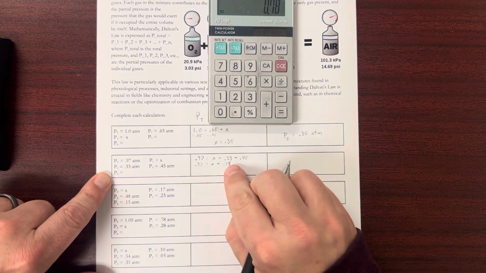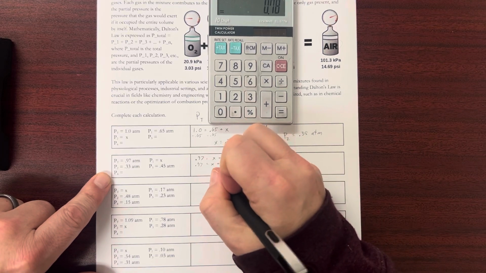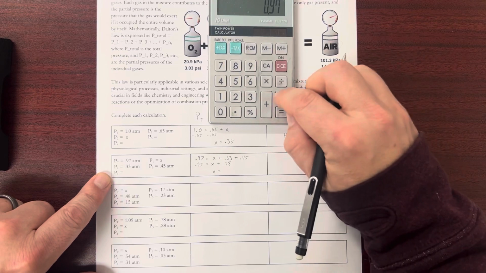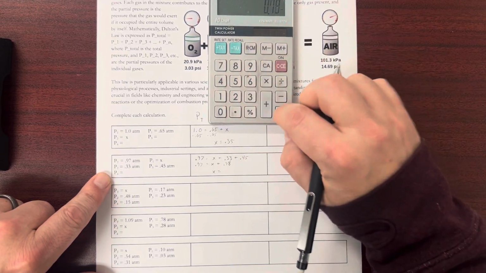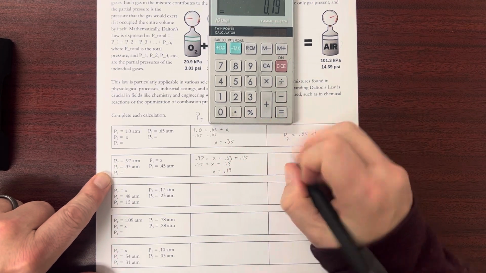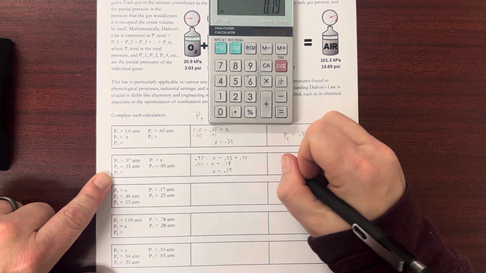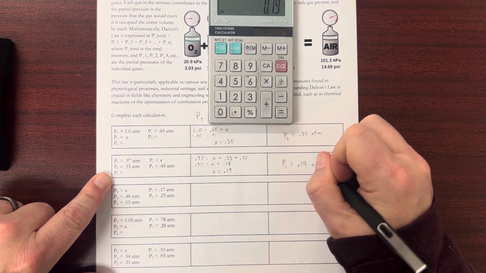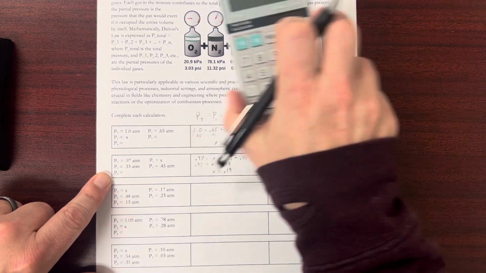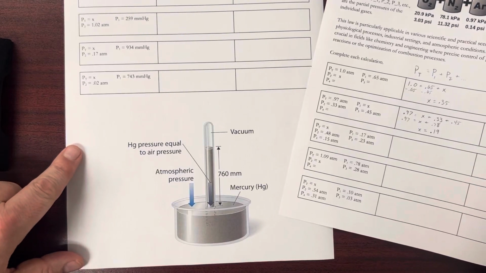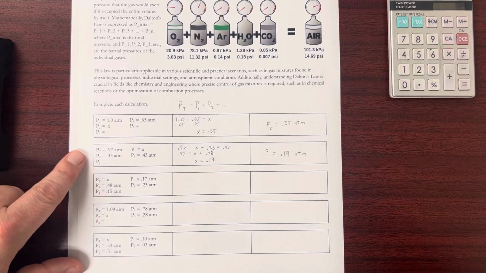Then I'll subtract 0.78 from both sides, which leaves me X. 0.97 minus 0.78 equals 0.19. And I was looking for P1, so P1 equals 0.19 atm. So it's very straightforward. You're going to do all the rest just like that. So follow my examples. All right, thank you very much.